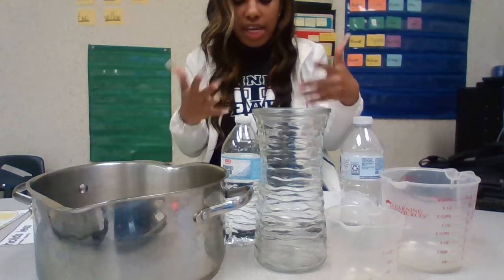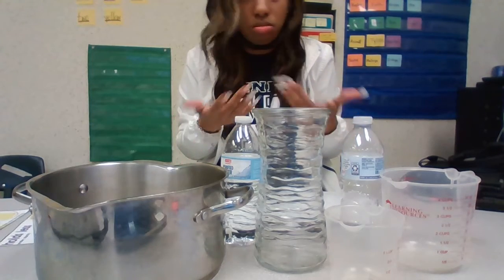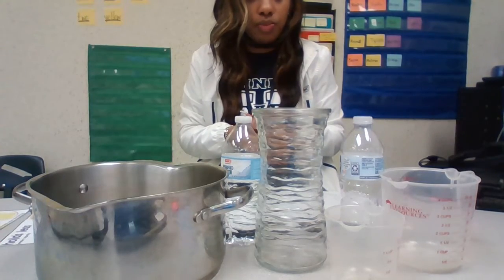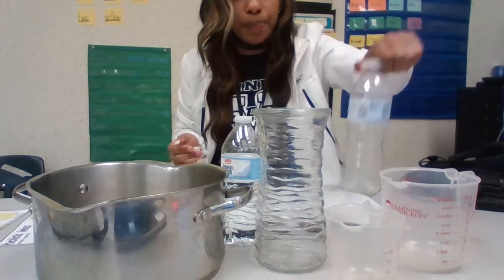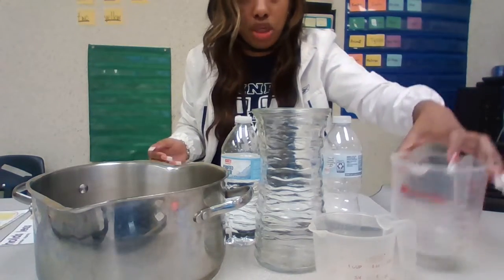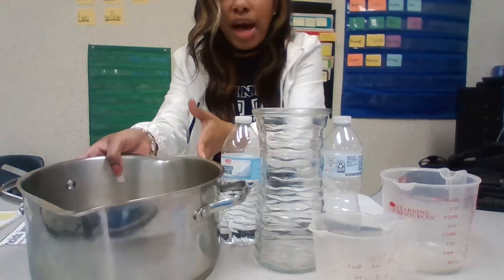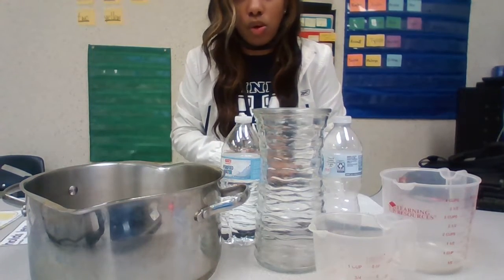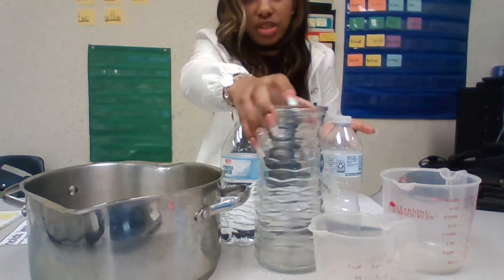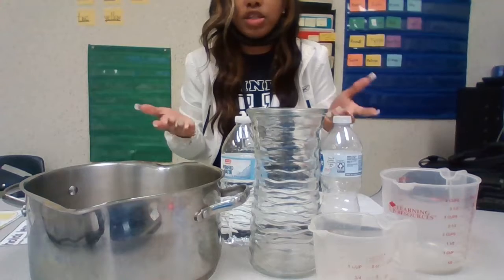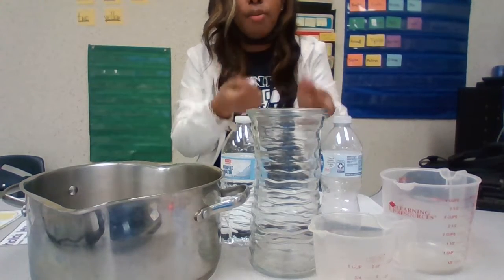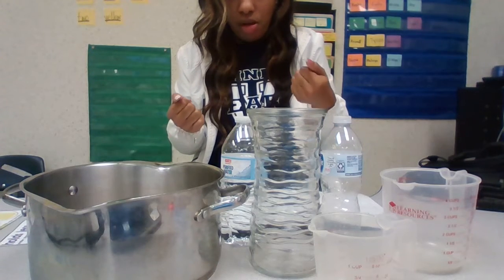Okay. What if I wanted to give my dog some water in his bowl? Which objects could I use? I could use a water bottle. Or I can use a small measuring cup or the large measuring cup. Now, would I use this pot to pour my dog some water in his bowl? Would I need to use that? No, because it's too big. Would I need to use this vase? No, because it's too big. I would need something that has a smaller capacity to pour my dog some water.